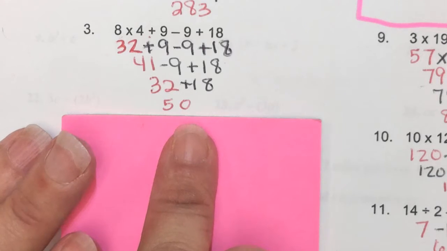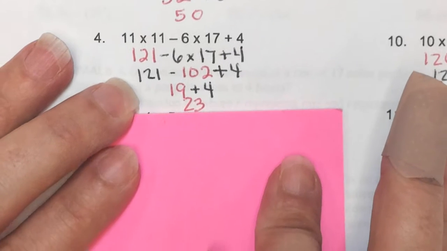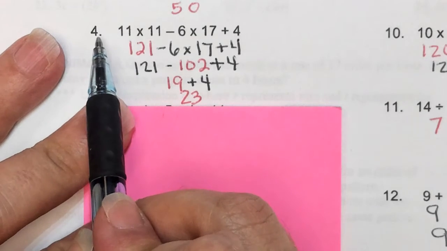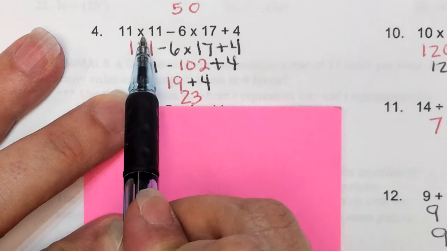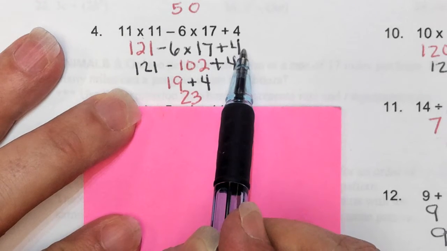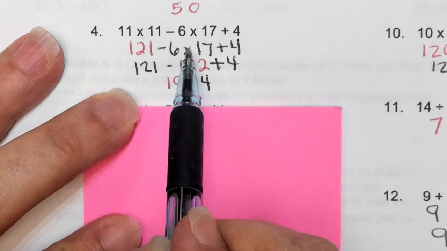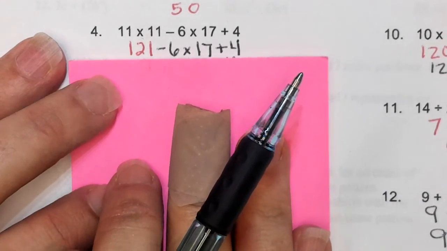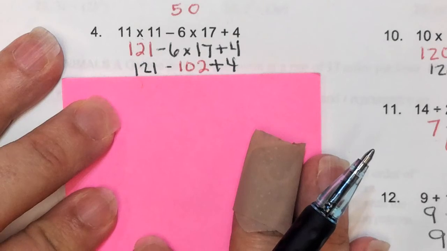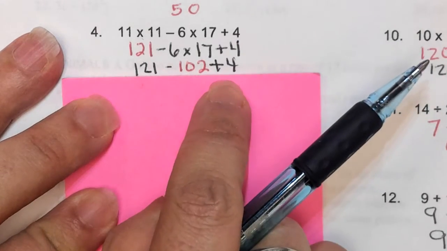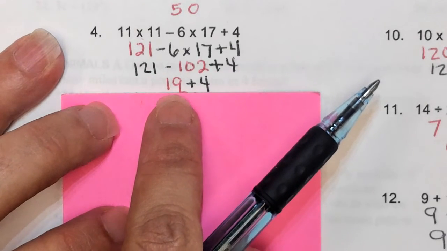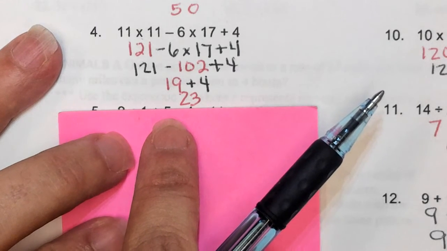Does that make sense? Everybody good? Okay. So like number 4. Here's one that could have gotten you if you didn't do it in the right order. The first step is multiply or divide from left to right. You have to do this multiply first. Copy the rest of the problem. Then, there is still multiplication left right there. So, you have to do that next. 6 times 17. I got 102. Then, I bring down the rest of the problem. Then, I have to do that subtraction next, which I got 19. And then I add, and I got 23.